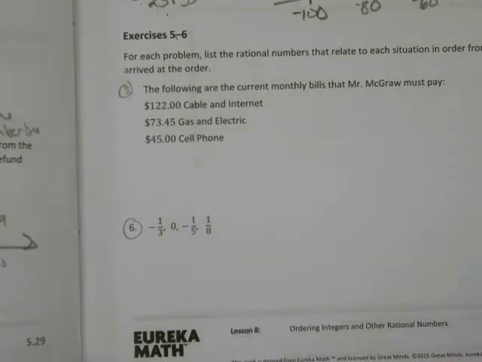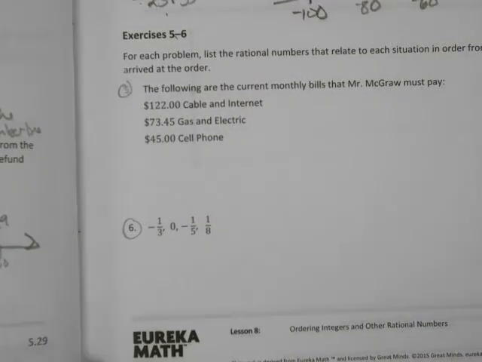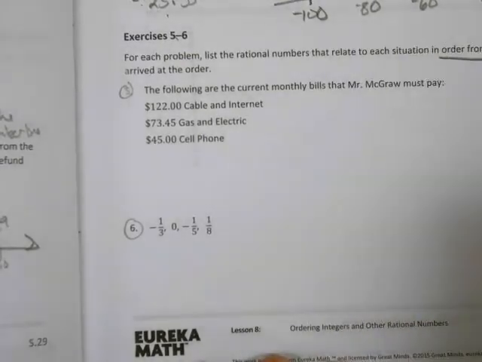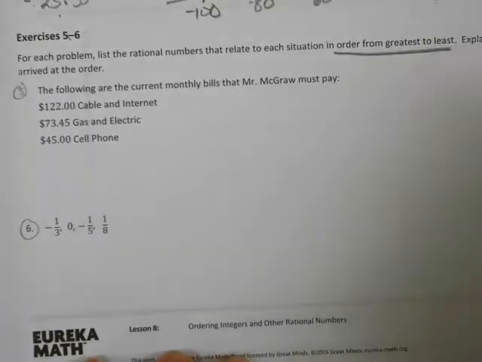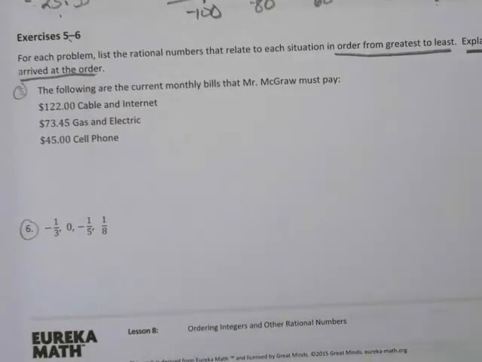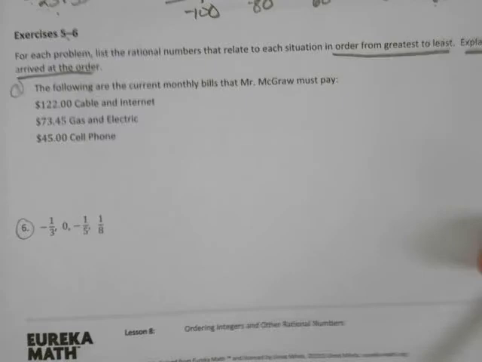At this point, I'd like you to go ahead and do 5 and 6. When you have that done, please bring it to me. You have two things. You have to order greatest to least. You then have to explain how you arrived at that order. Please have that explanation in your paper before you bring it to me.